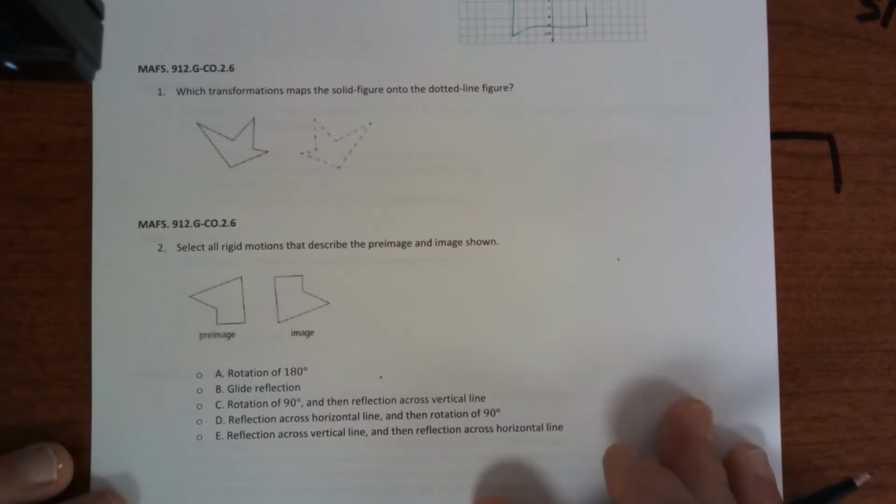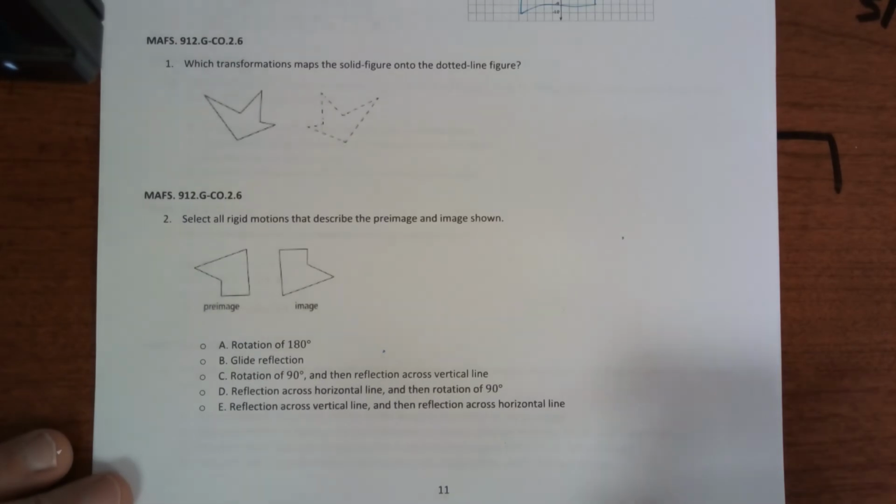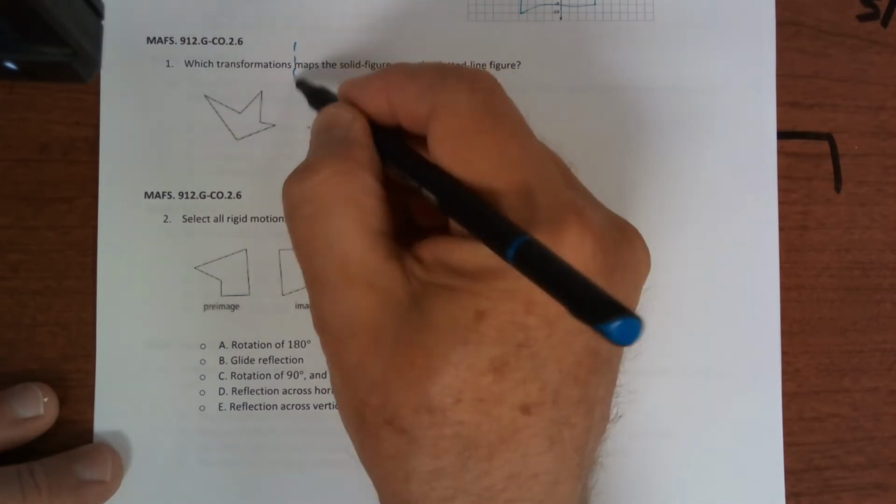All right, the next one. Which transformation maps it over? Well, this is a flip. If you draw a line right here and you flip this thing over, that would be a reflection.